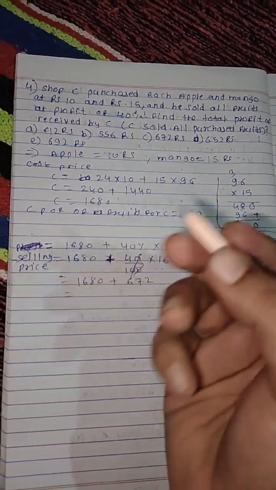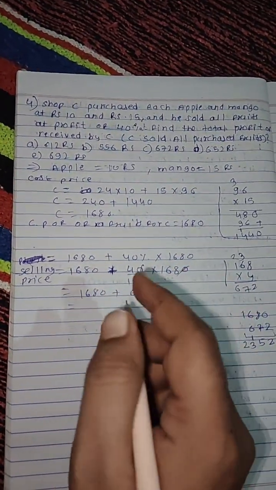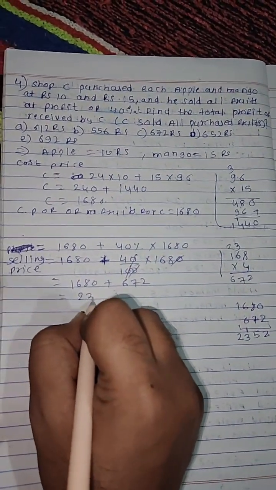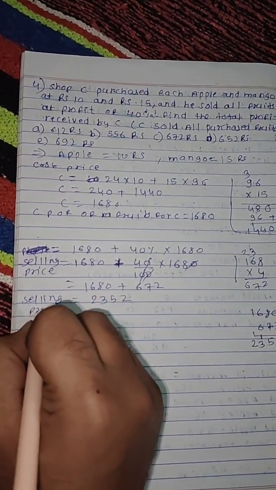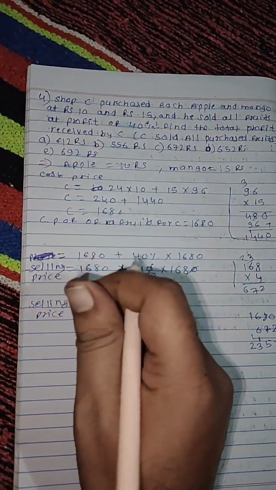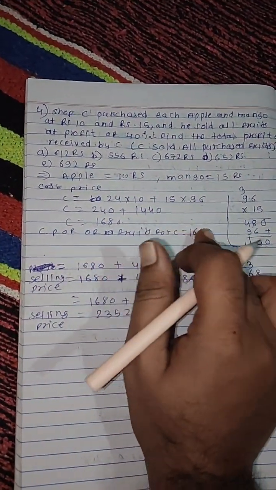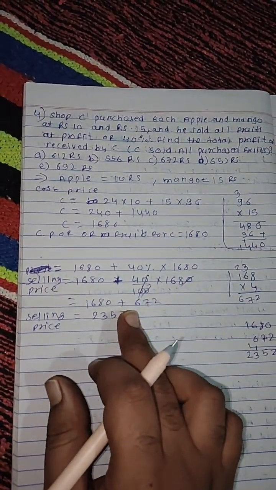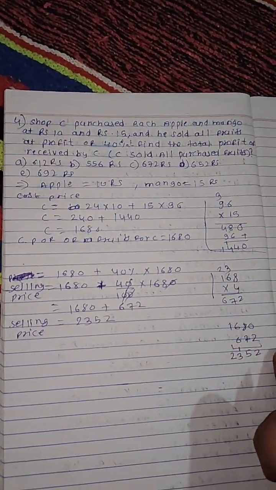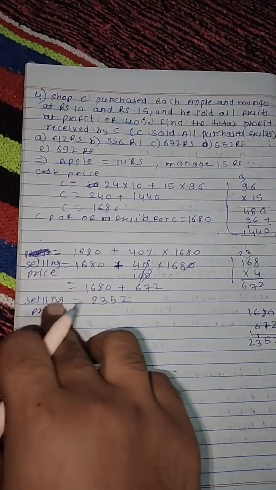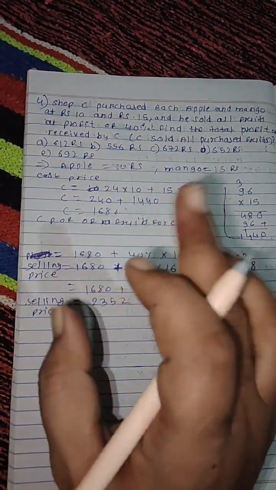Profit is 40%, we need to find the profit. So it is not the profit, it is the selling price. So the selling price will be 2352. Once we subtract the cost price from the selling price, it will be the profit. Profit is usually found on cost price. So the cost price is this and the selling price is this one. So we need to find the profit.